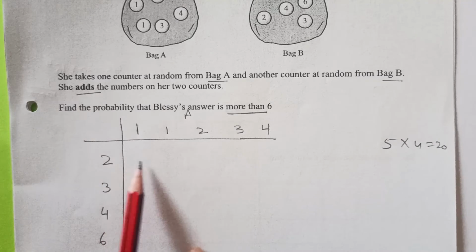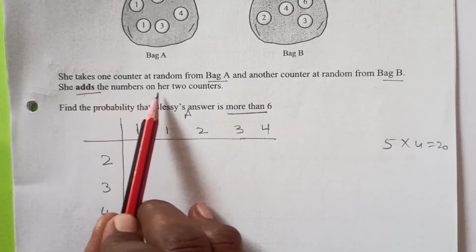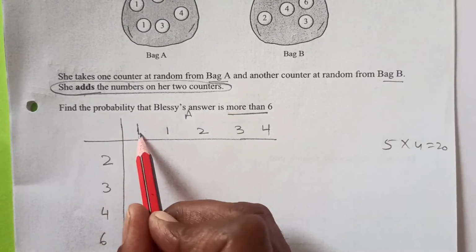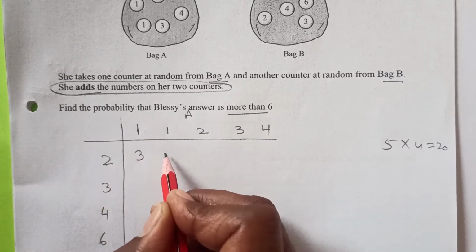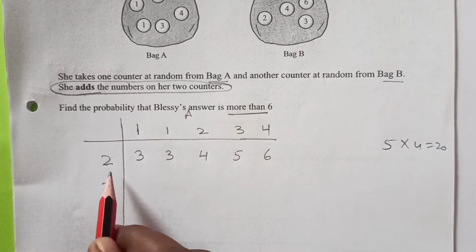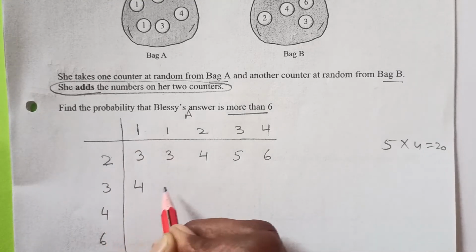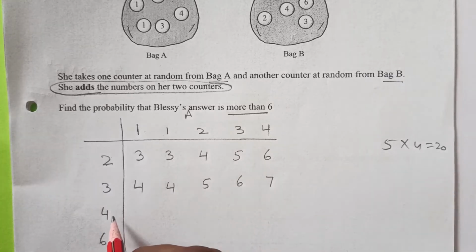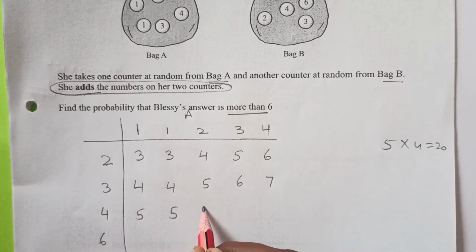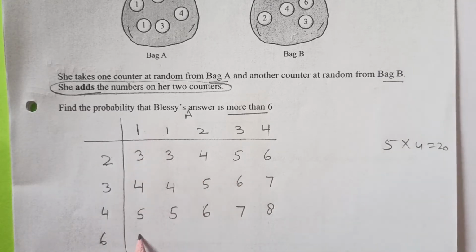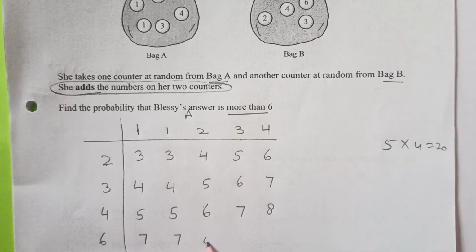So what are we going to write down here? She adds the numbers on her 2 counters. This is the keyword statement here. 2 plus 1, it is 3. 2 plus 2, 4. 2 plus 3 is 5. 2 plus 4 is 6. This is how you are going to complete. 3 plus 1 is 4, 4, 5. 3 plus 3, 6. 3 plus 4, 7. 5, 5, 6, 7, 8. 6 plus 1, 7. 6 plus 2 is 8. 6 plus 3 is 9. 6 plus 4 is 10.